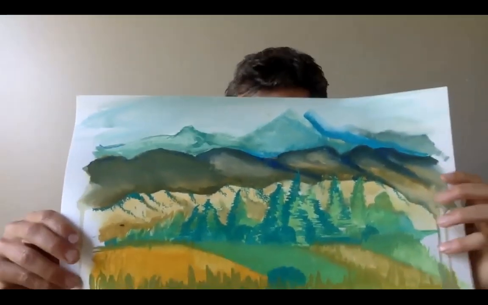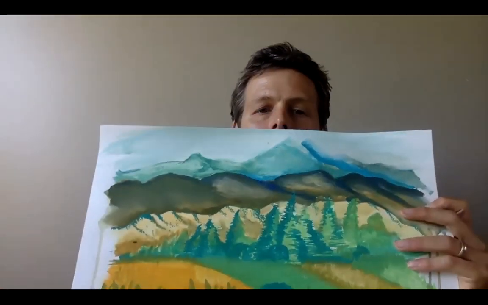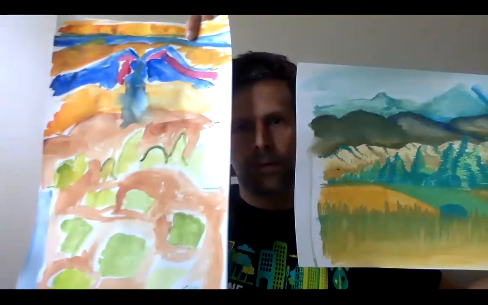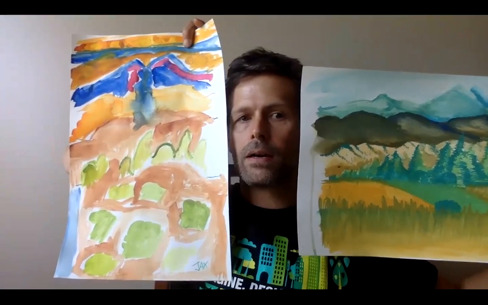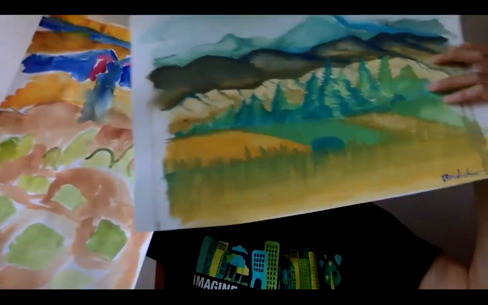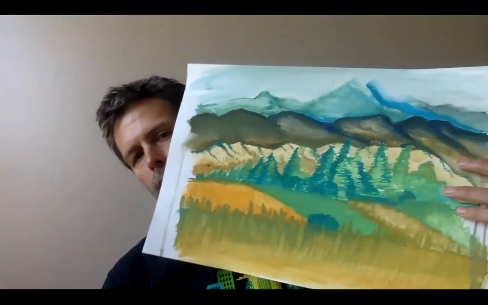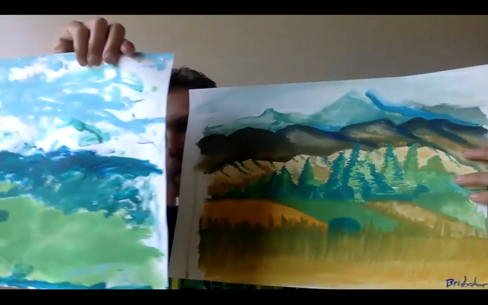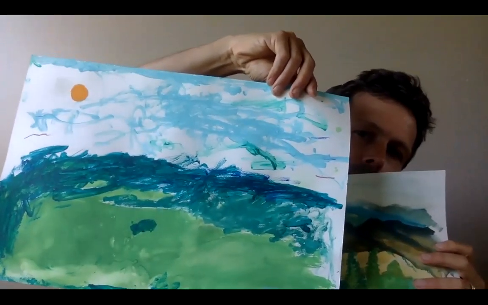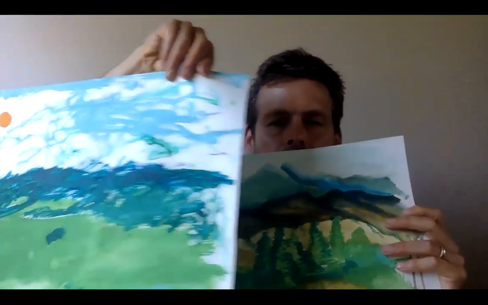So this is a traditional painting of Colorado, same scene, just executed by my 6-year-old. So a little different. Working from imagery, this is my 4-year-old. Pretty good, son.